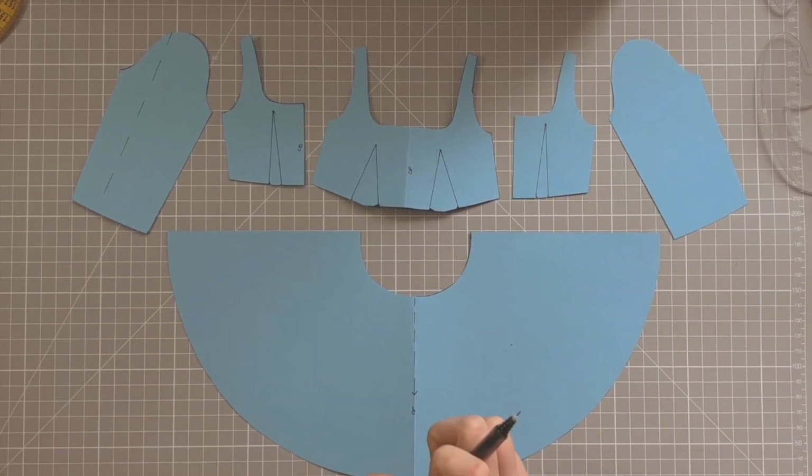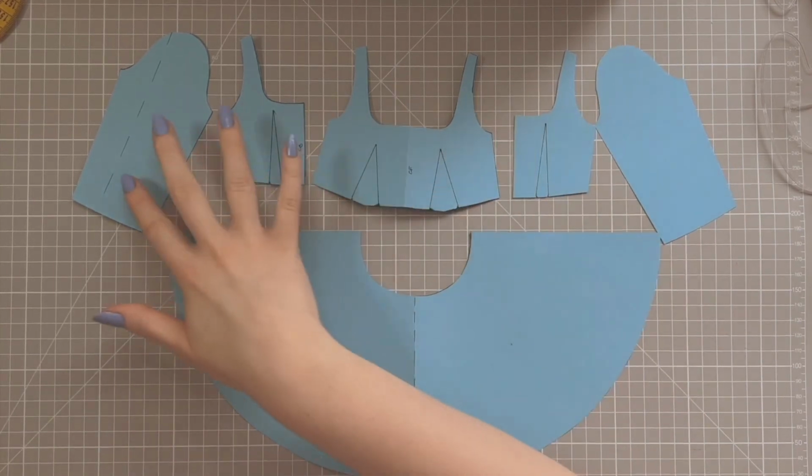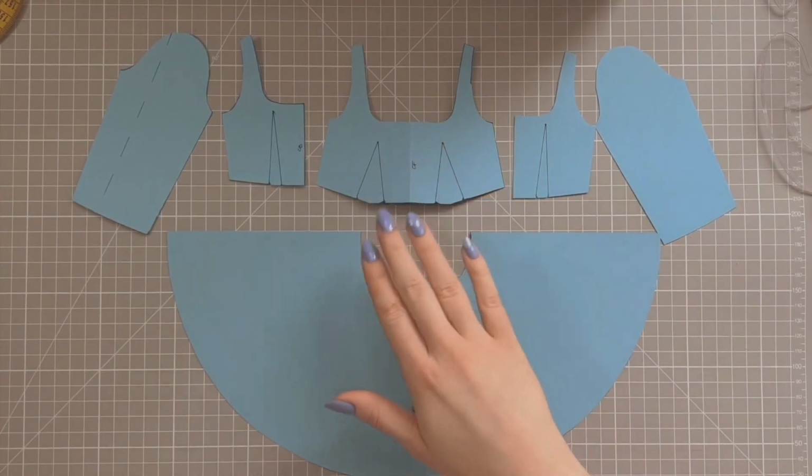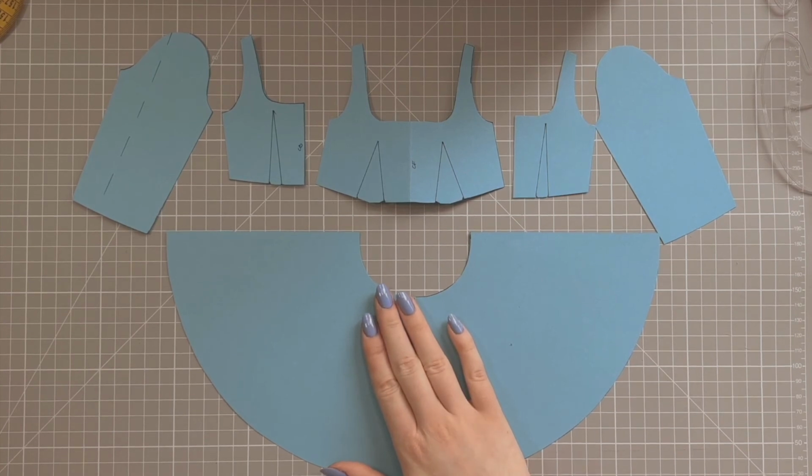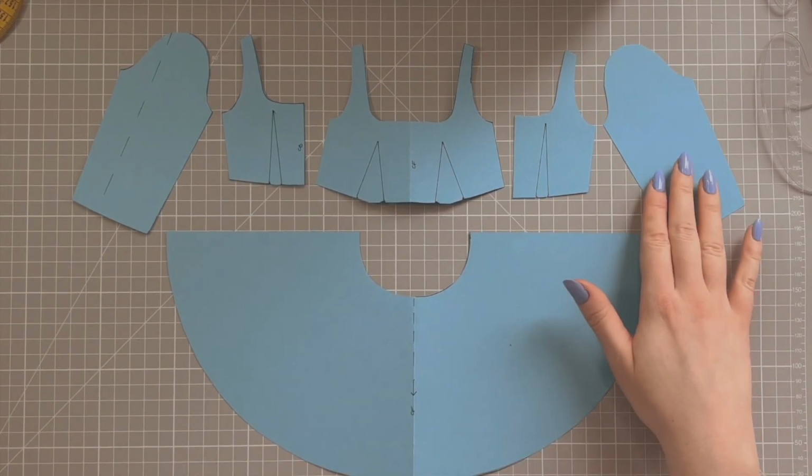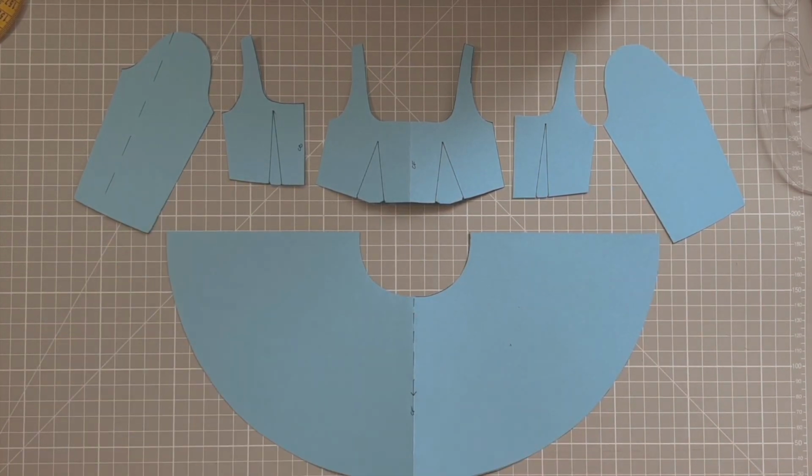Now, I worked this out with velvet, which is a little bit more difficult to work with than normal fabric or other kinds of fabric, really. And you want to cut all of these pieces except for the sleeves in 2 layers, which is your shell fabric, in my case the velvet, and a lining fabric, which I used chiffon, but you can also use just some normal satin lining.